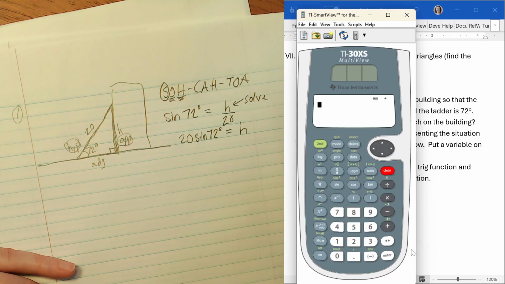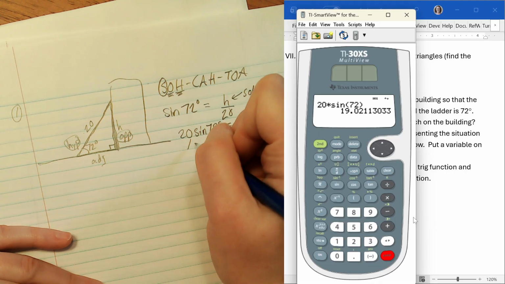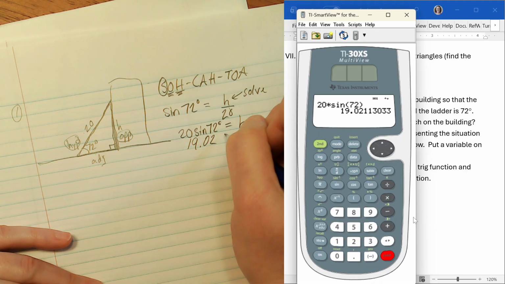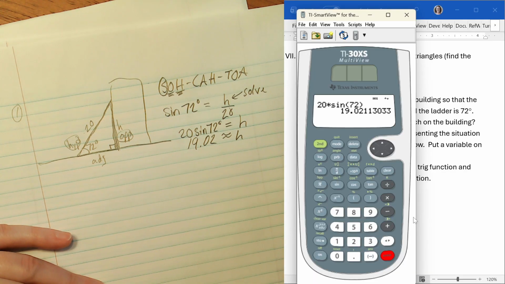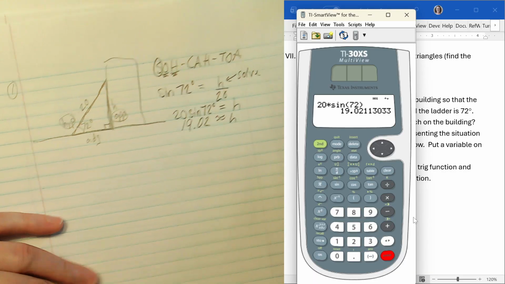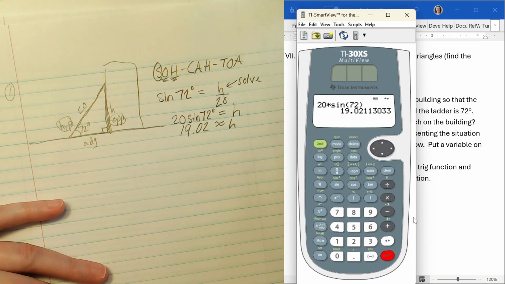Okay, so I'm going to do 20 times sine 72. Okay, and I'm getting 19.02 approximately.